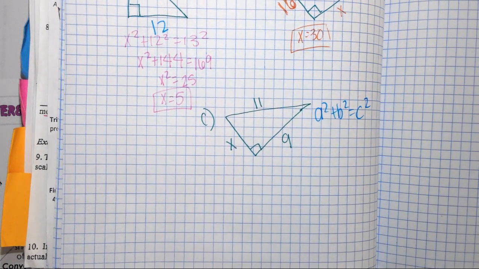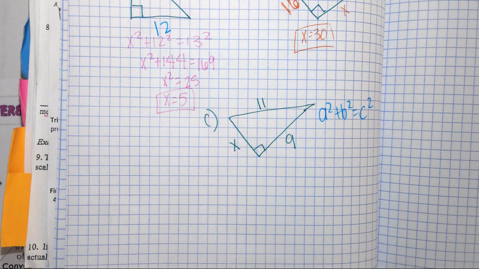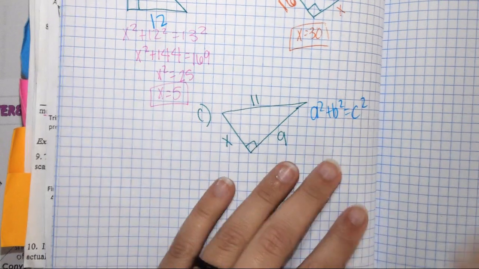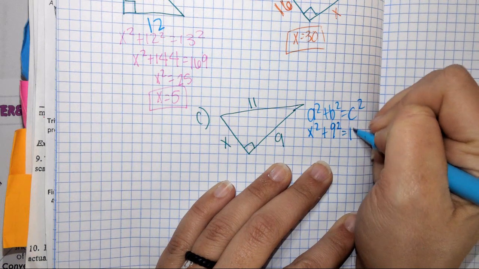Okay, how do we know what to plug in where? The legs aren't C. Okay, so we're going to do X squared plus 9 squared equals 11 squared.